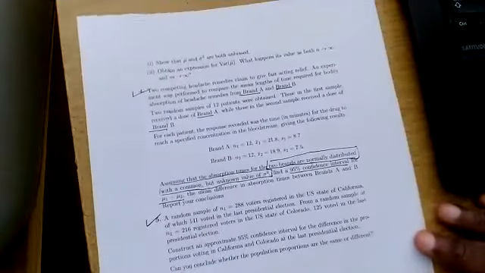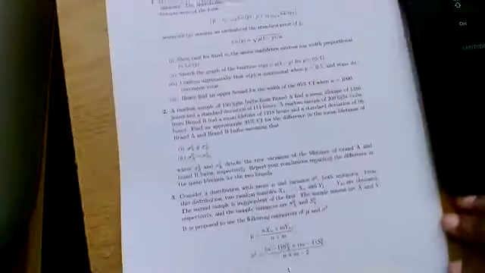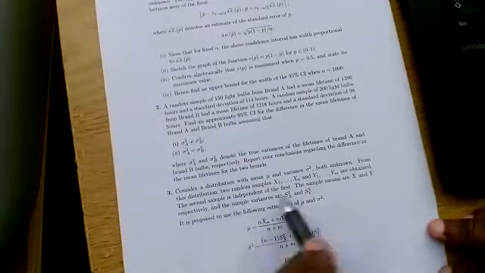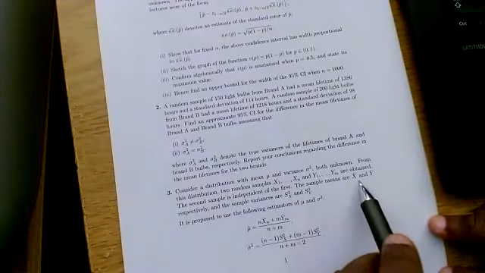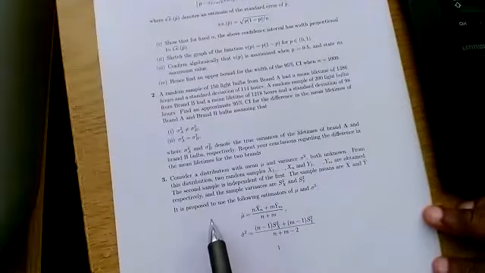The next question I'm going to do is question number 3, which is this one, right? So here you have 2 random samples, and they are independent of each other. These are the sample means, and these are the sample variances.